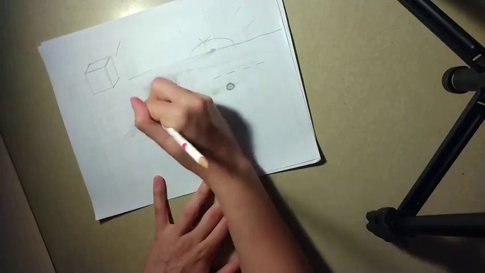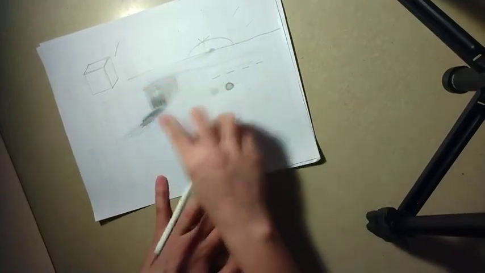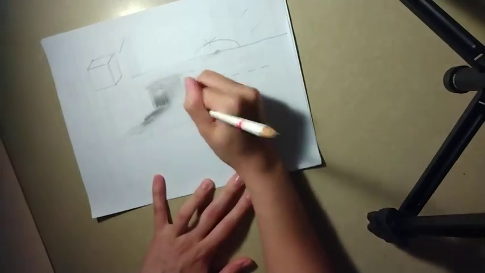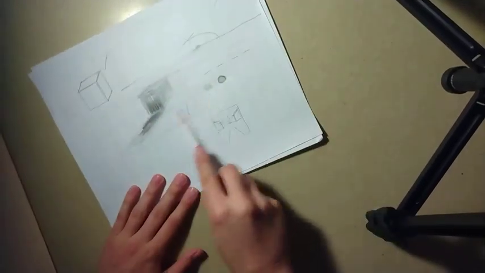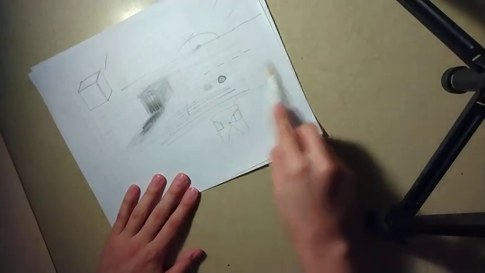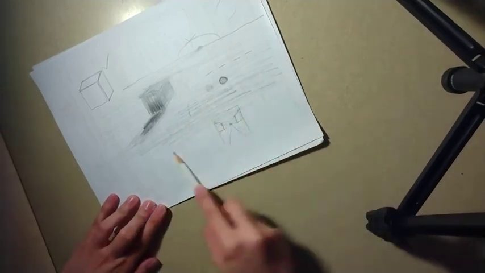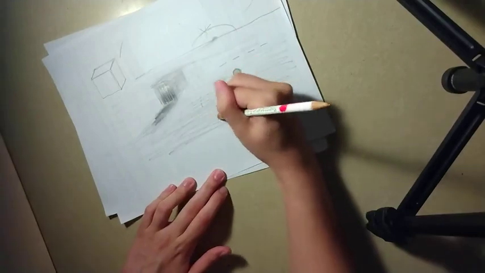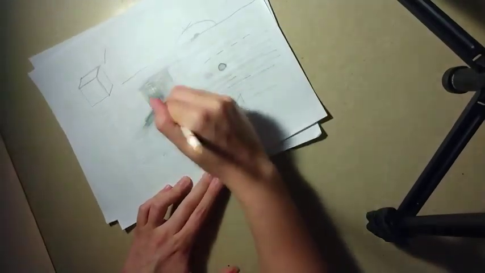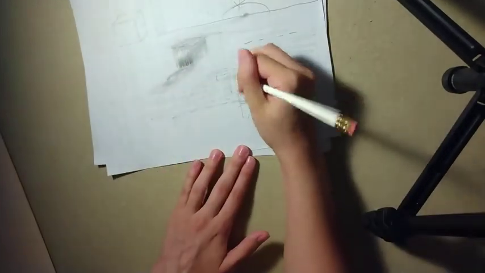I'm thinking this could be grass. Things always have more detail the closer they get. There's also a little bit more contrast, so more darkness and more erasing. It kind of looks like grass.